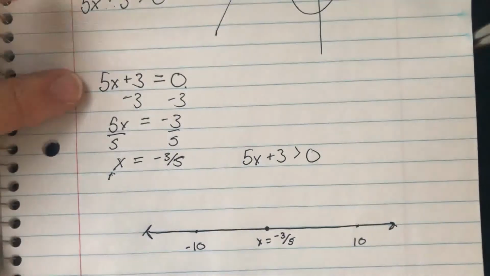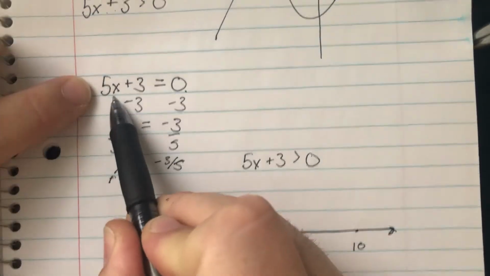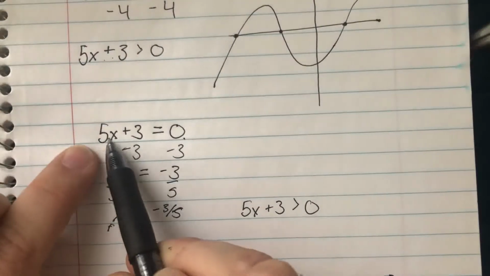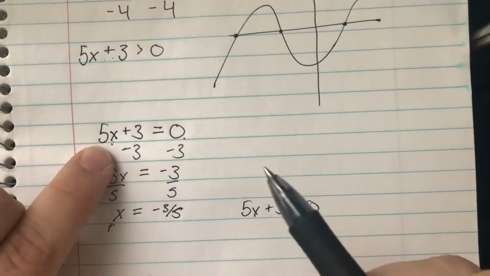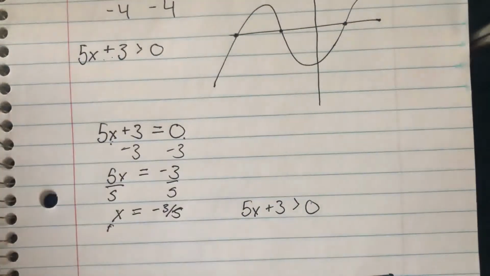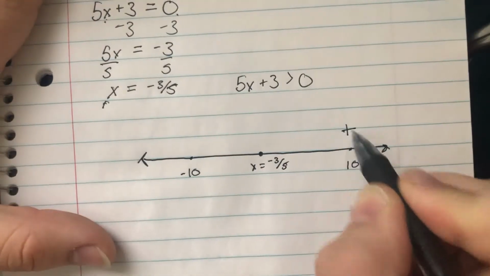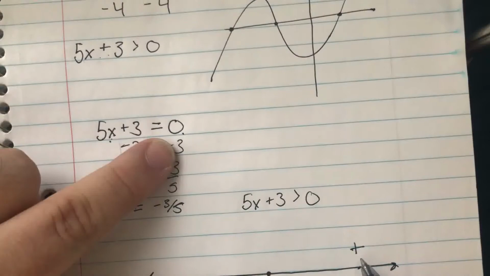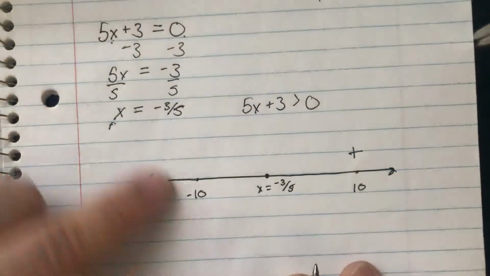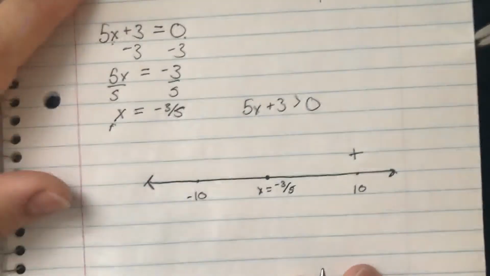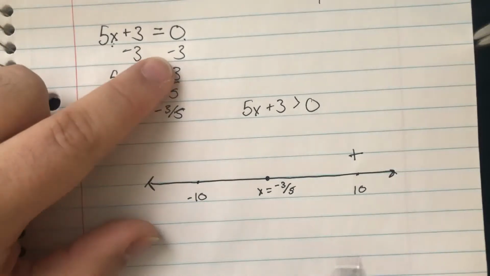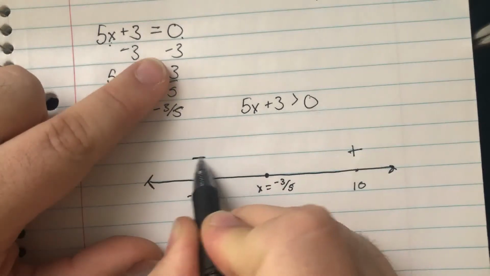If I put in 10 for x, I get 5 times 10, that's 50, plus 3, which is going to be a positive number. So we know over here it's going to be greater than 0. If we put in negative 10, we get negative 50 plus 3, which is a negative number, so this is going to be less than 0.